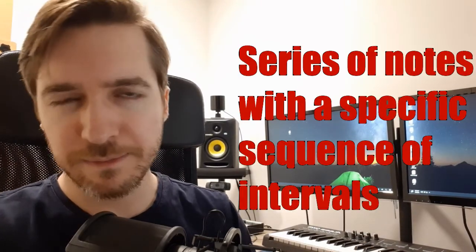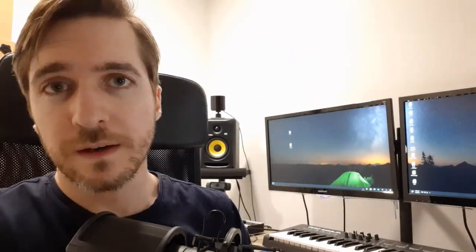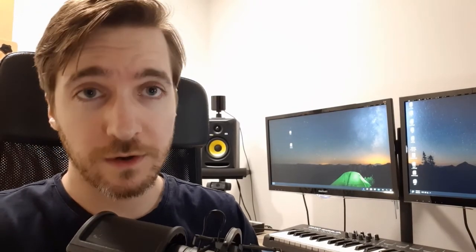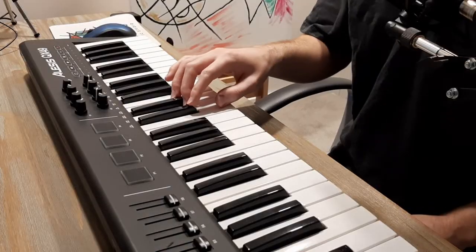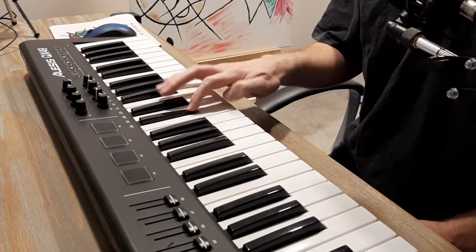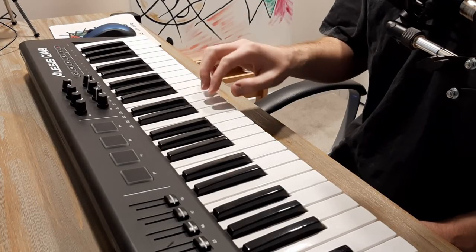So what does this mean? First, let's take a look at what an interval is. An interval is the distance in pitch between one note and another. In Western music, the smallest distance we use, at least in most cases, is the semitone. It's the distance between one key and the next on the piano. So two semitones make a whole tone, or simply a tone.